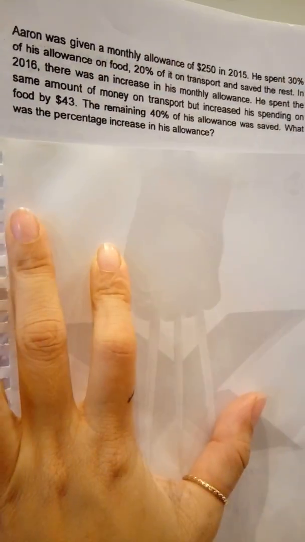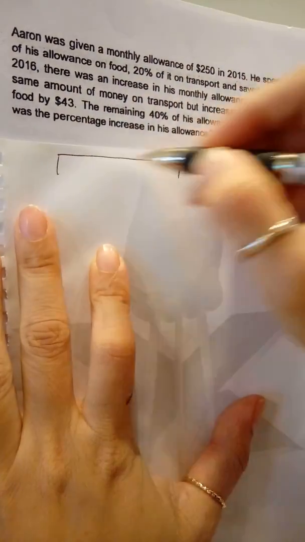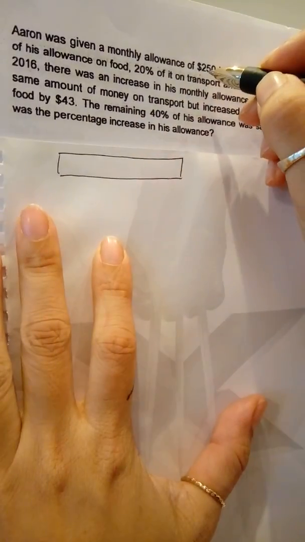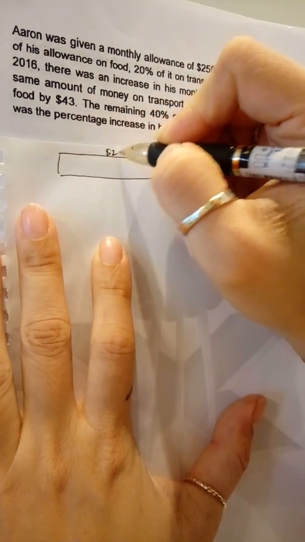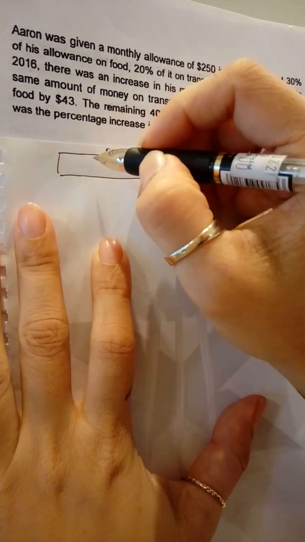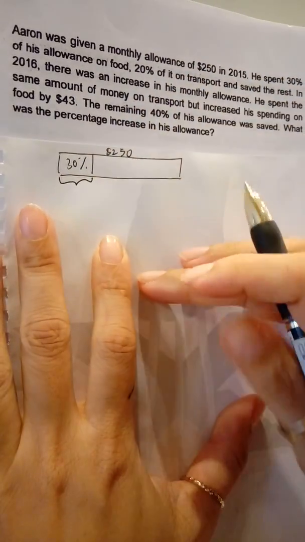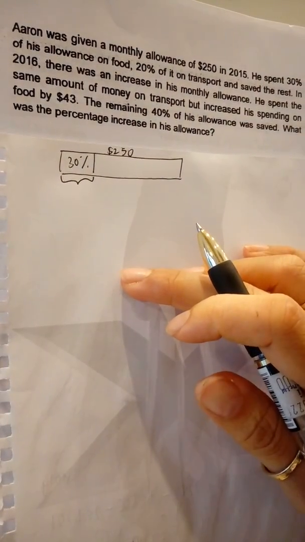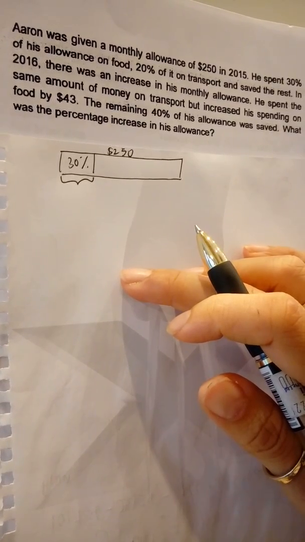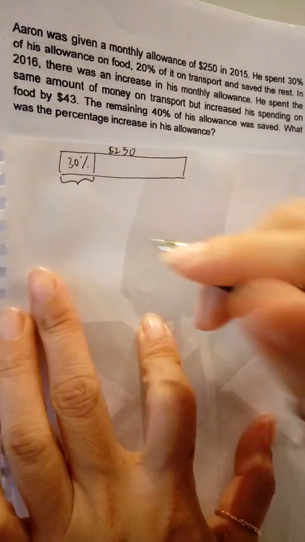So look at this. Now he's 100%. How much is his 100%? It is stated as 250. He spent 30%. How much is 30%? Use your calculator, okay? 30% of 250.